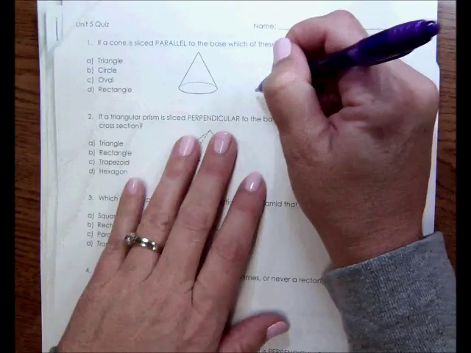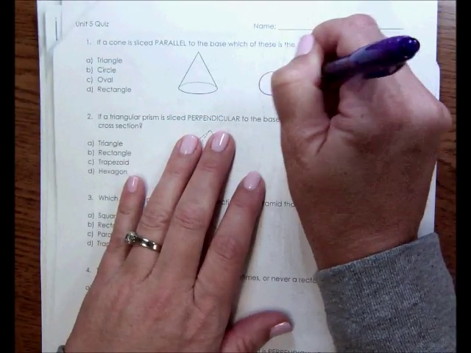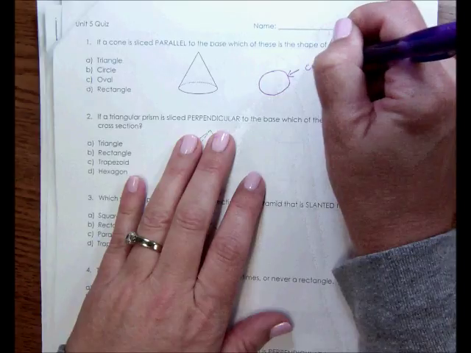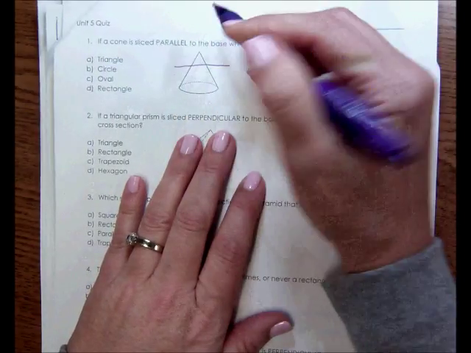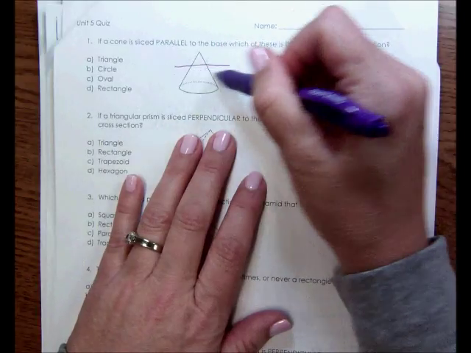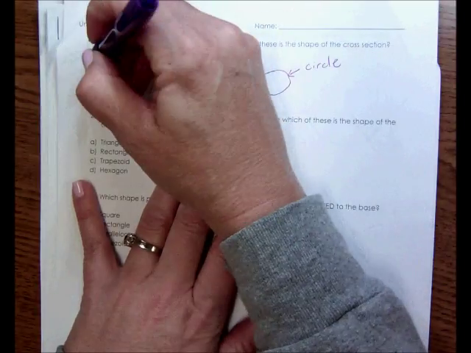So a cone, of course, has a base of a circle. So a circle is the base of a cone. And if it's sliced parallel, no matter where it's sliced parallel to the base, it is always going to be a circle.